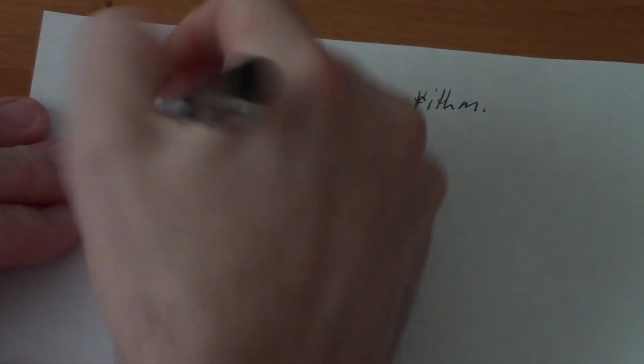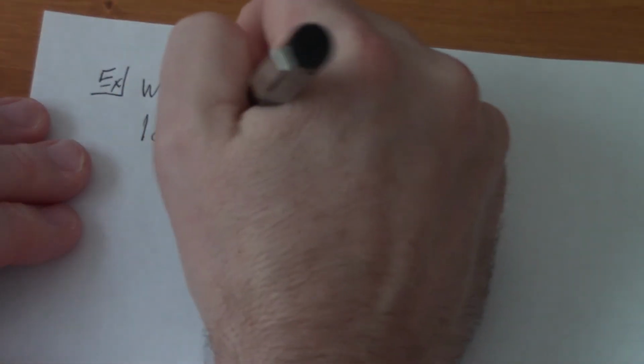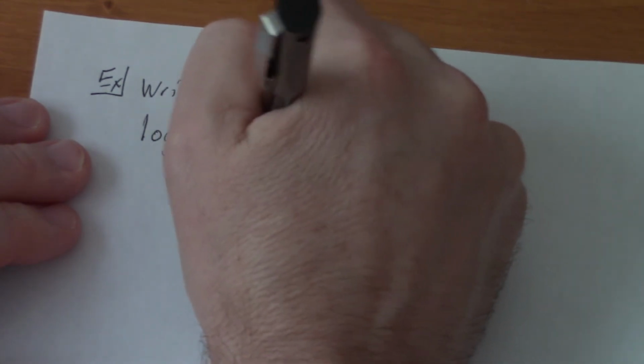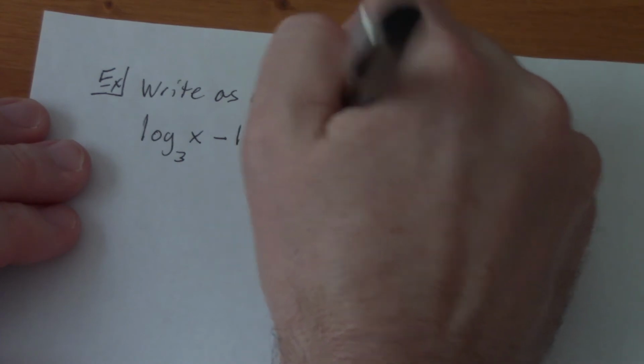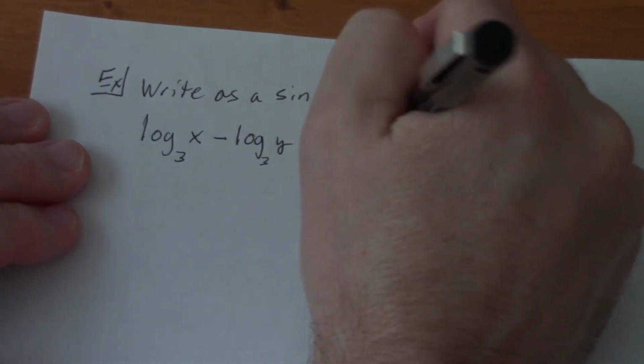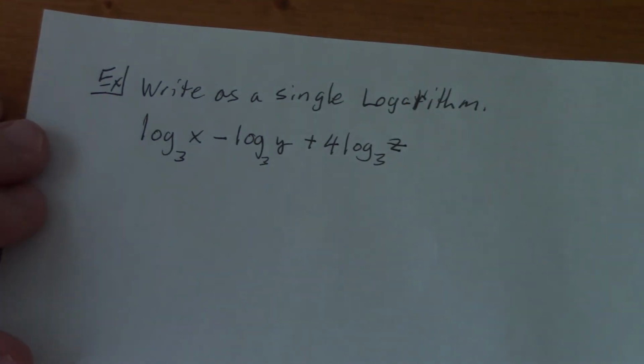We're going to write the following as a single logarithm. How are we going to do that?